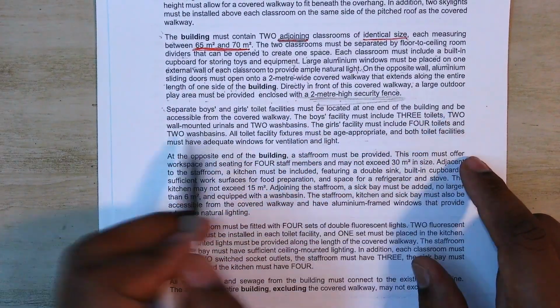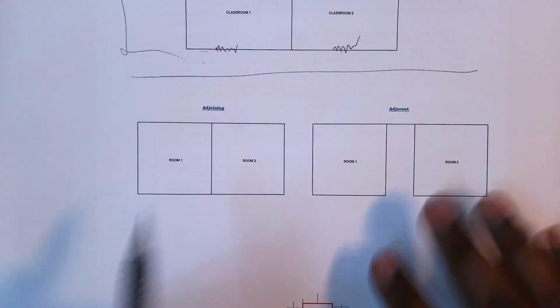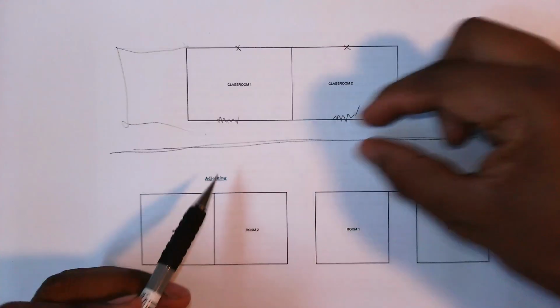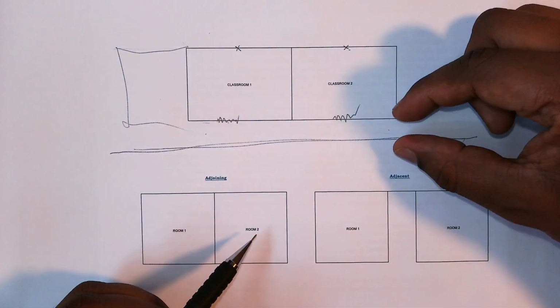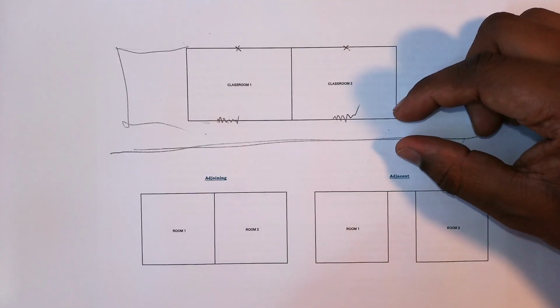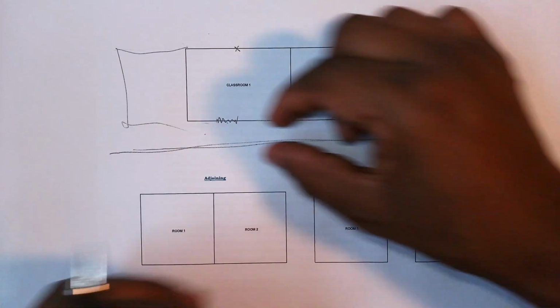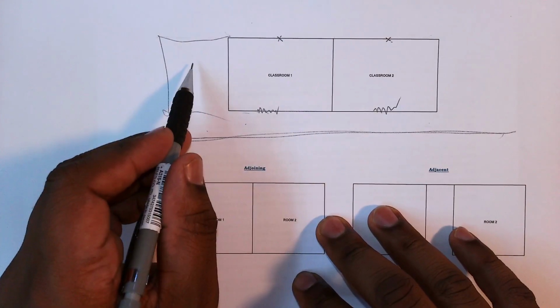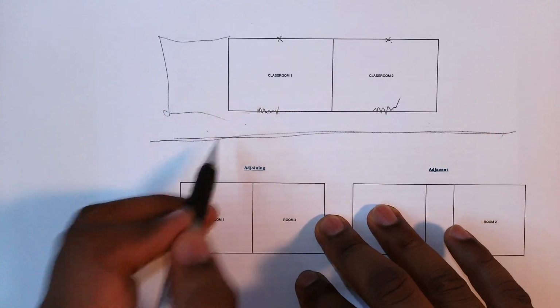And be accessible from the covered walkway. Remember, we have the covered walkway there. So the width of this part here is 2 meters, because they said the covered walkway must be 2 meters wide. So obviously we have the walkway there, and when you access the toilets, you must access them from the covered walkway.